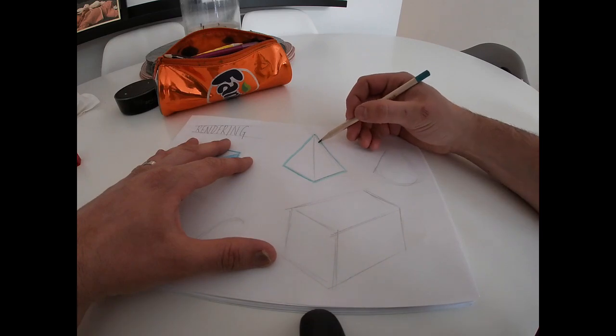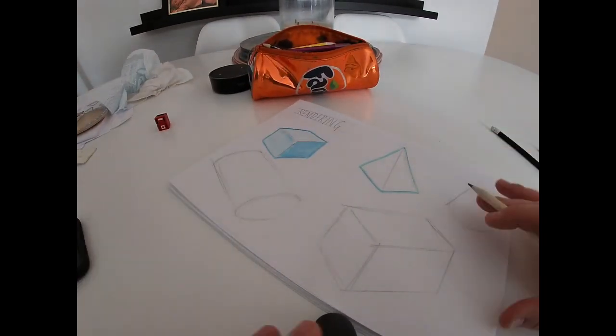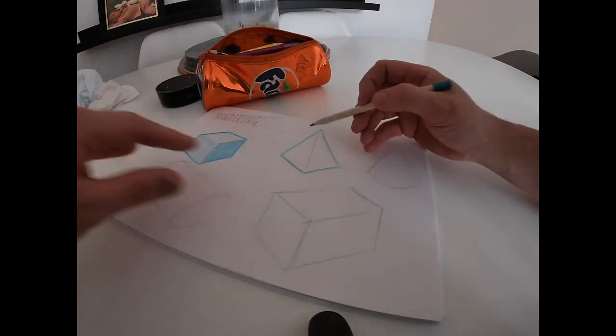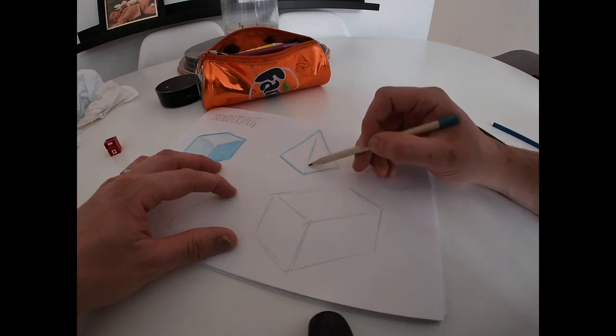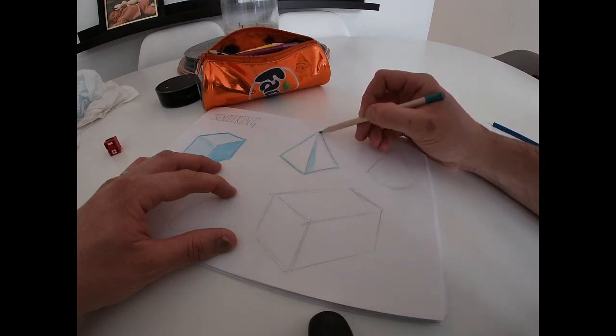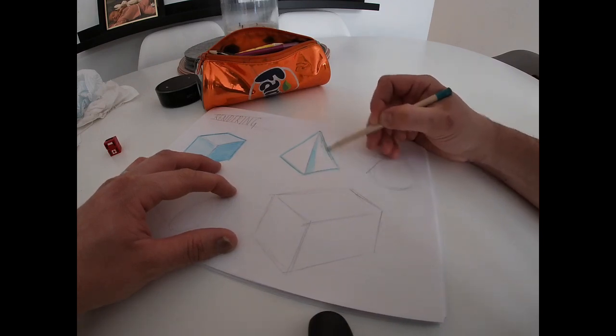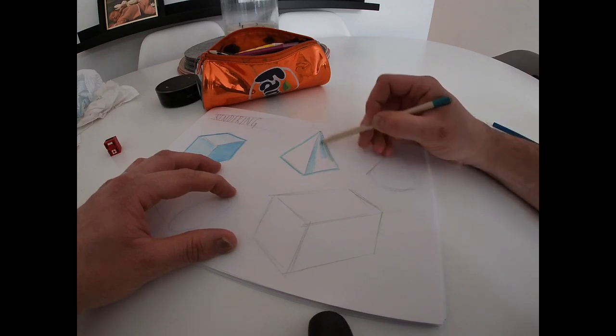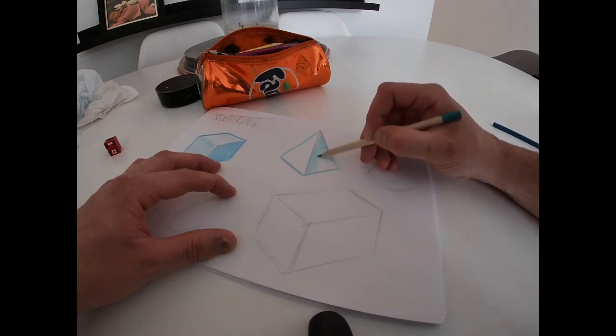Right, this side I'm going to do really dark, so line with this side, pressing quite hard. Remember, you can go over it. Keep my pencil at an angle.